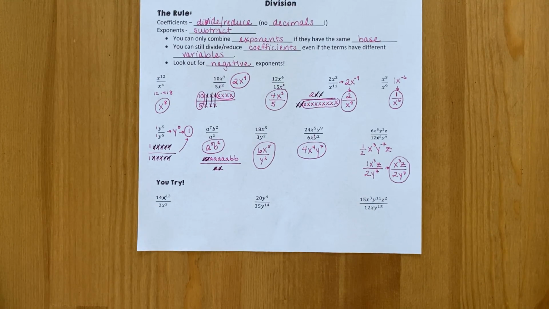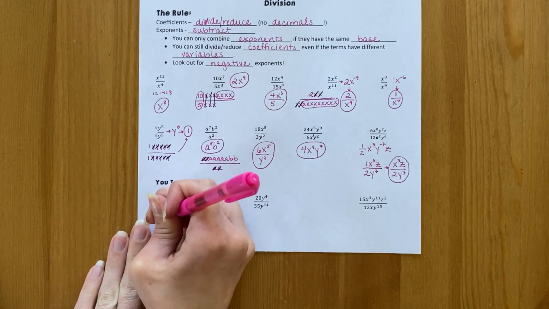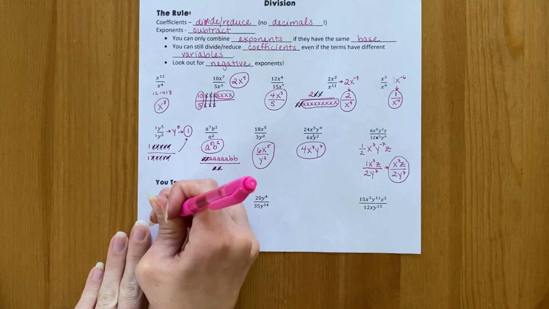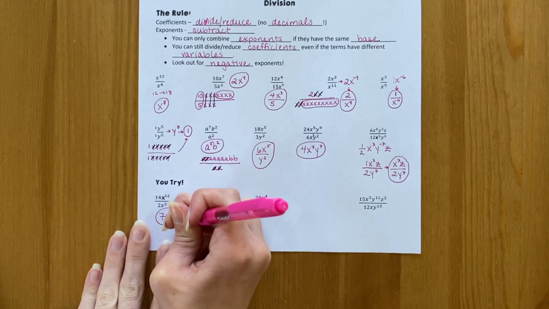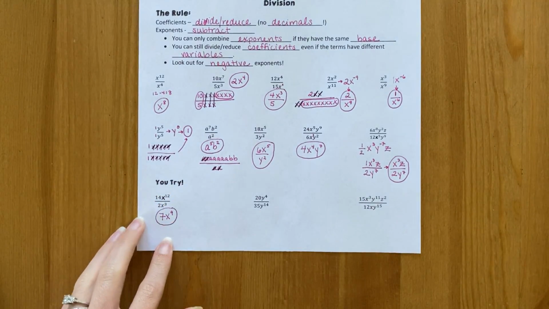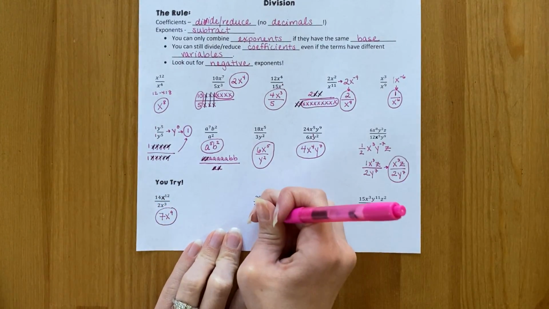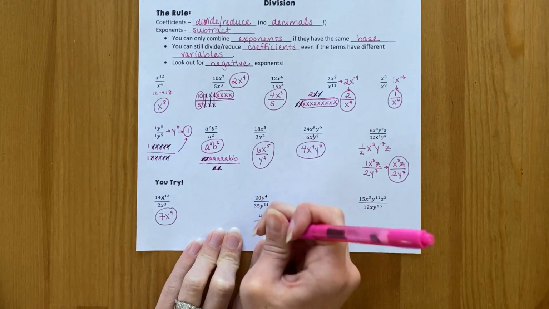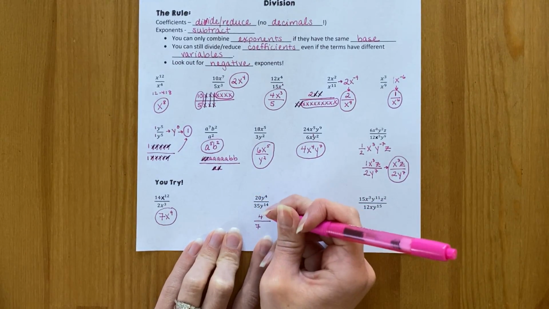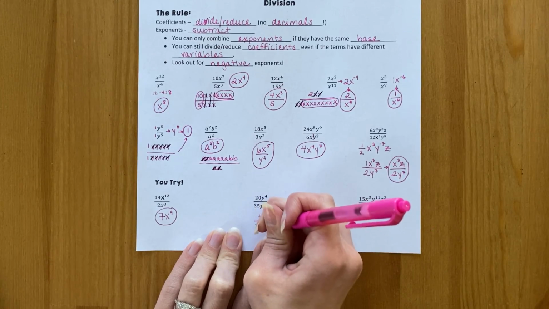Now, if you're ready, this is a great time to pause the video and try those last 3 problems on your own. So now that you've tried those, these are the answers that you should get. You should have 7x to the 9th, 14 divided by 2 makes 7, and 12 minus 3 makes 9. In the next one, we have a fraction that just reduces, and you're going to end up with a negative exponent that will need to move. So your final answer should look like 4 over 7y to the 10th.